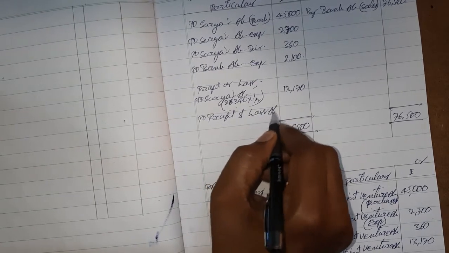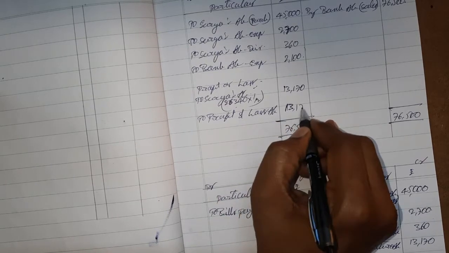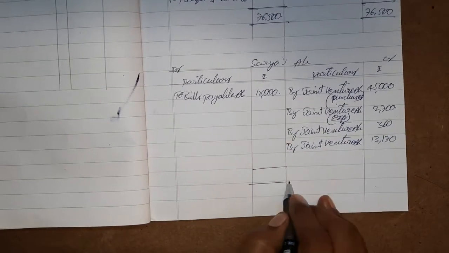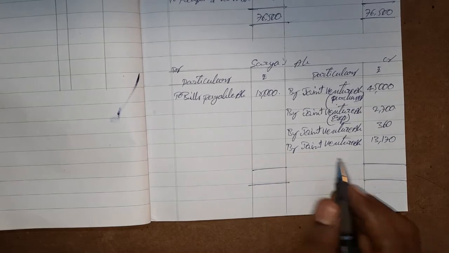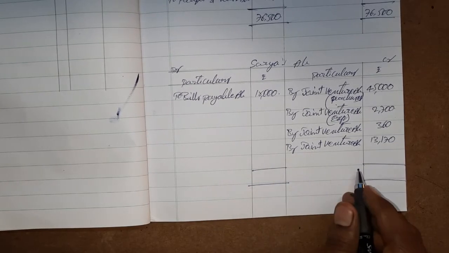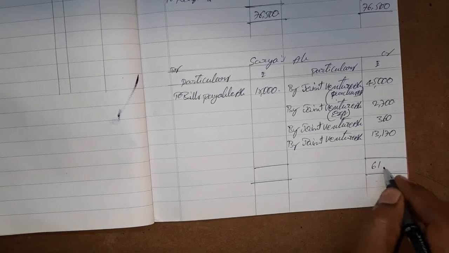That is 13,170. Okay, so now you can close Surya's account. Okay, Surya's account credit side is more. The total amount of credit is 61,230.